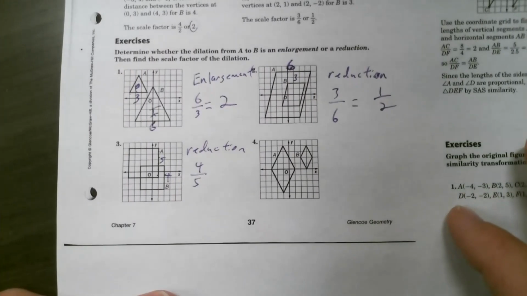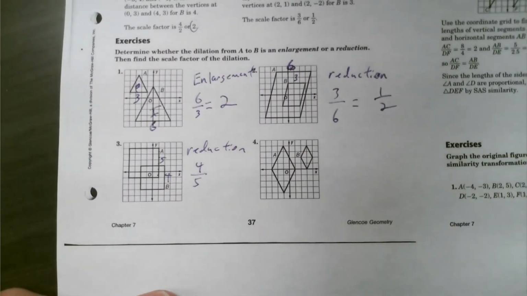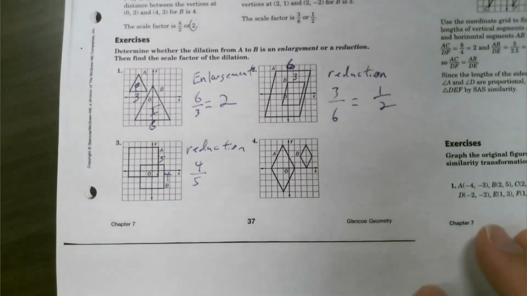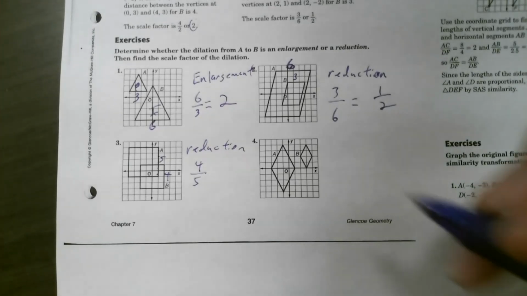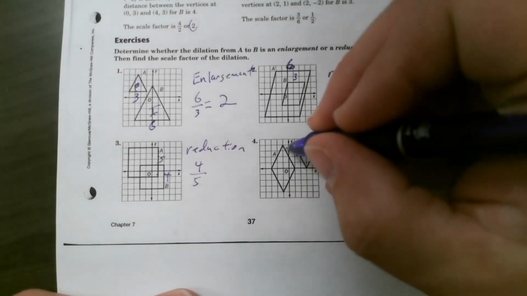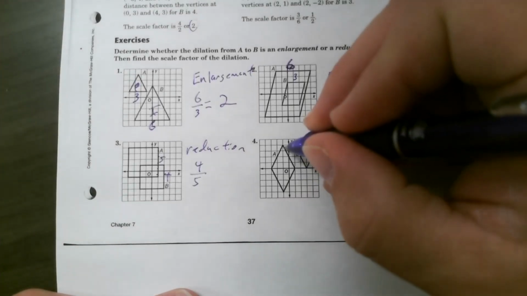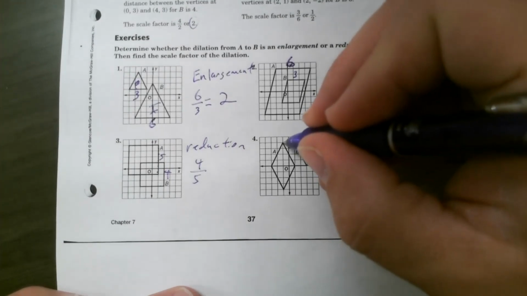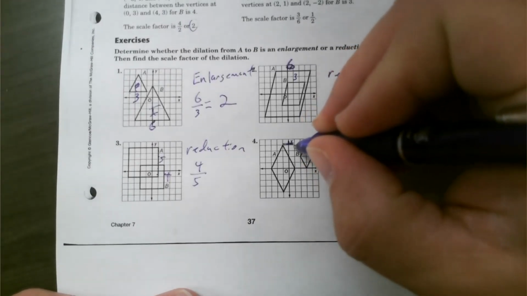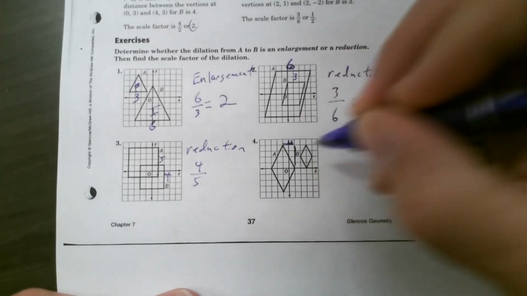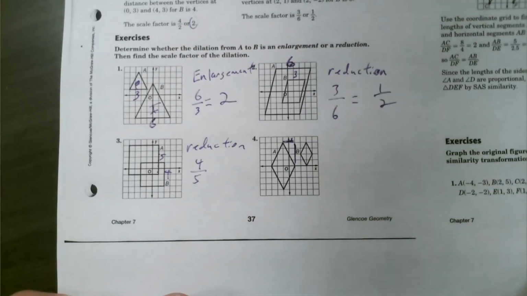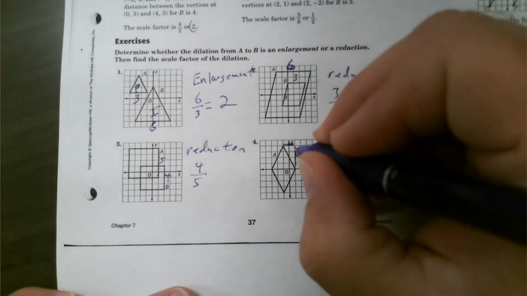4 is now the challenging one. Are there any horizontal lines here? No. So if we're comparing the sides, we would have to do a distance formula. All right. So on here, let's say we do this one. Again, we can do distance or we can do Pythagorean theorem. I almost always go with Pythagorean theorem just because I like doing that one.